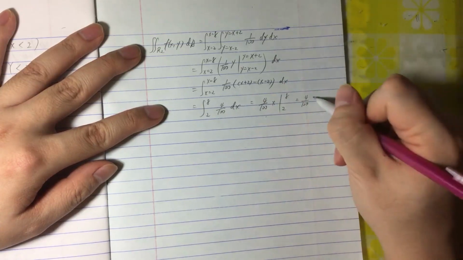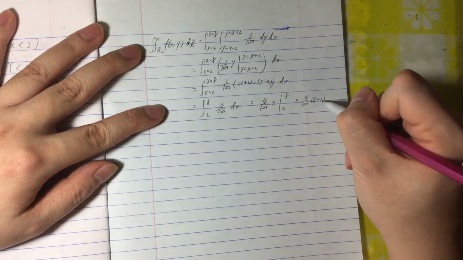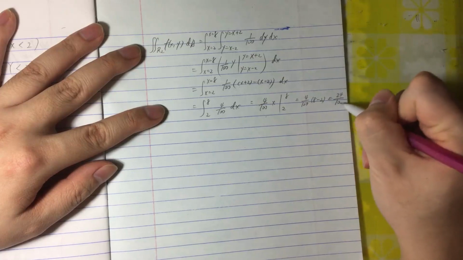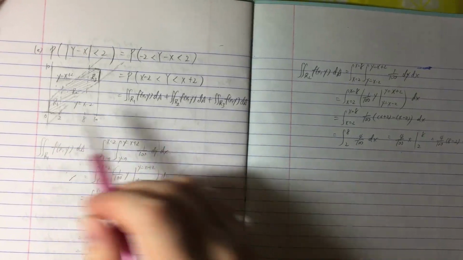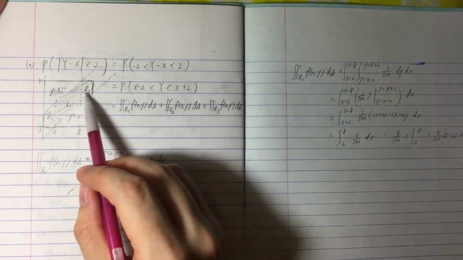If I plug in a, I get a. If I plug in 2, I get 2. a minus 2 is 6. 6 times 4 is 24. I get 24 over 100. That's the integral over region R2. Next, take integral over region R3.